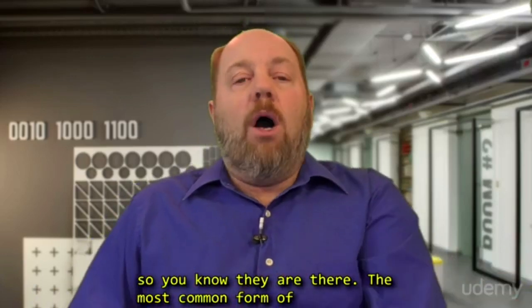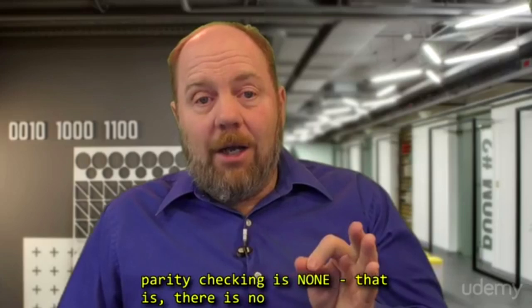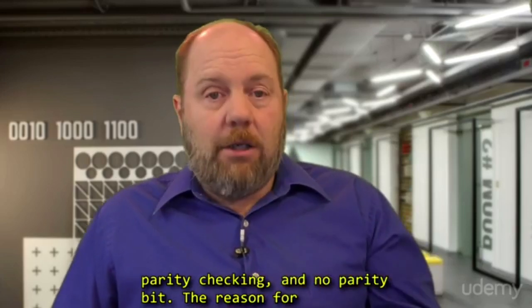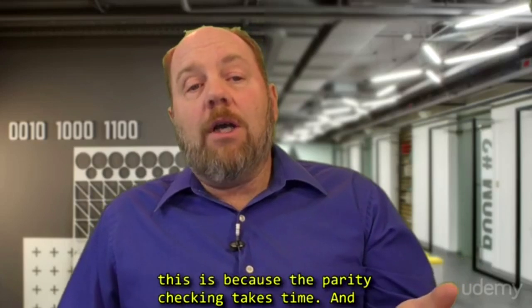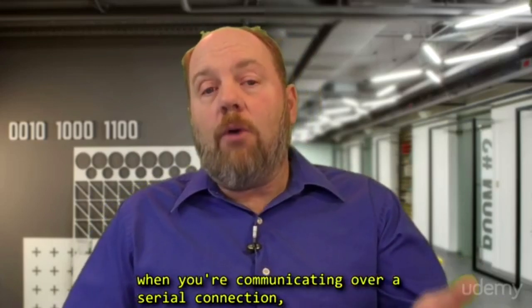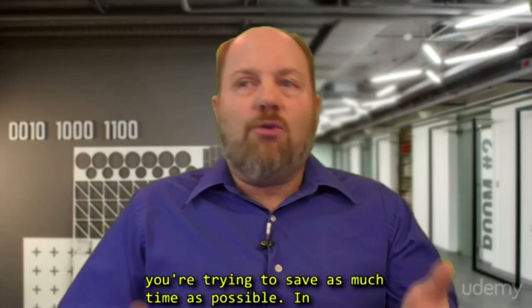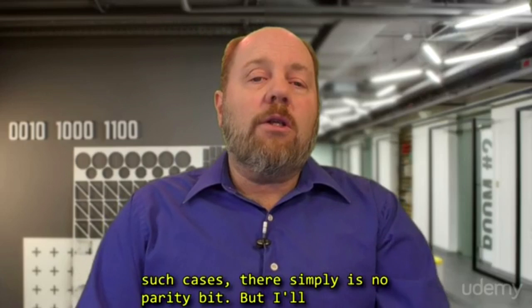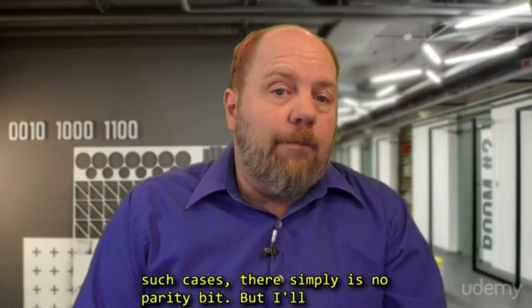The most common form of parity checking is none. That is, there is no parity checking and no parity bit. The reason for this is because the parity checking takes time. And when you're communicating over a serial connection, you're trying to save as much time as possible. Now, in such cases, there simply is no parity bit.